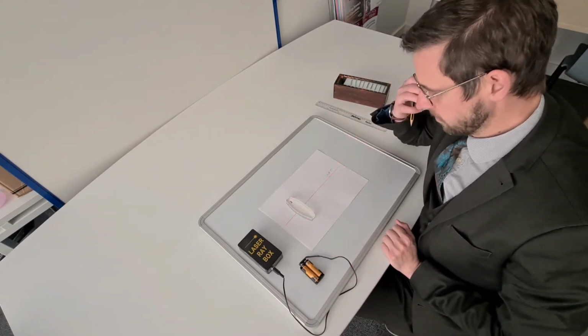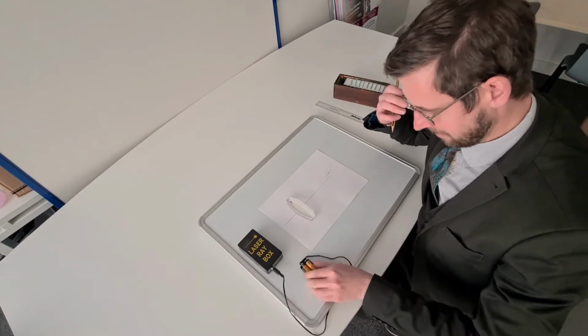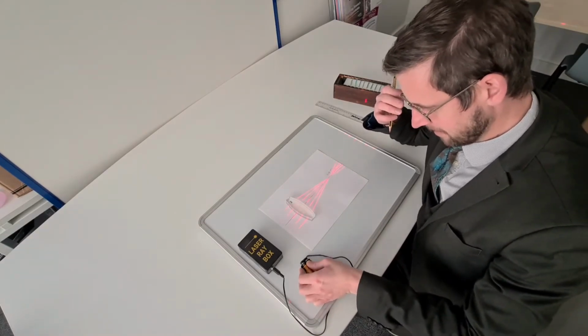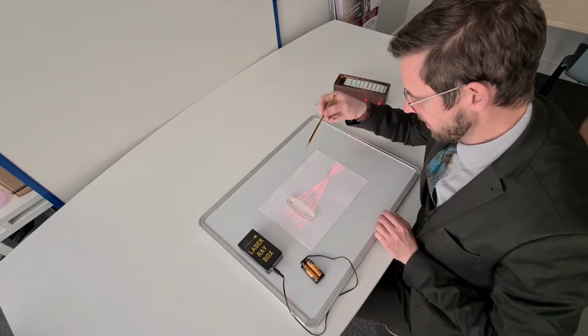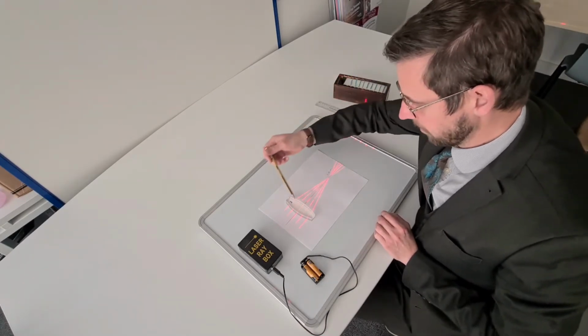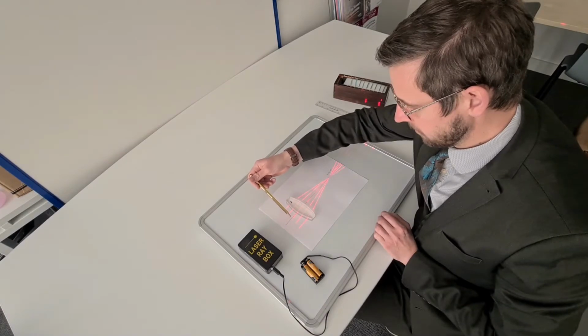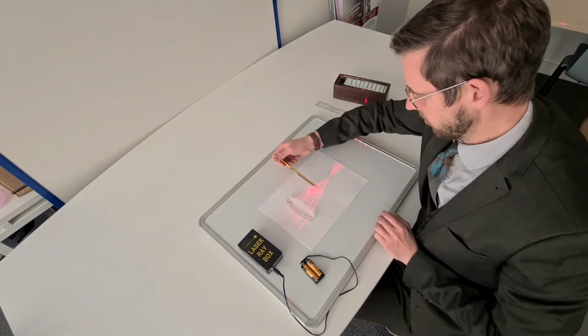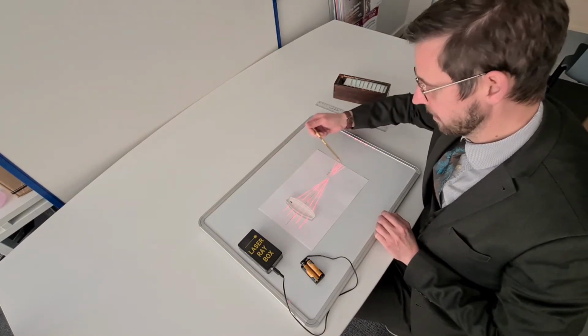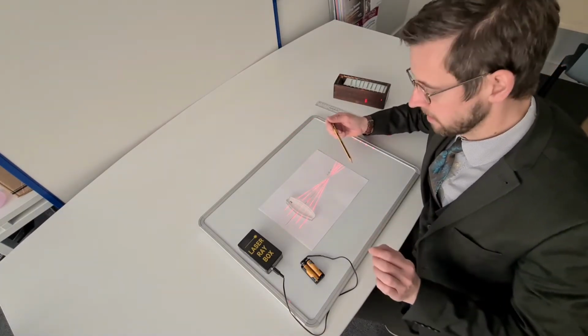So what is going on with these laser beams? Well, first of all, the laser beam that is following down the principal axis carries straight on through and continues straight along the principal axis. Nothing has happened to it.